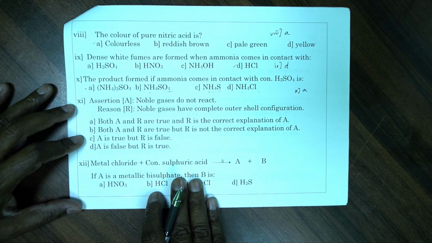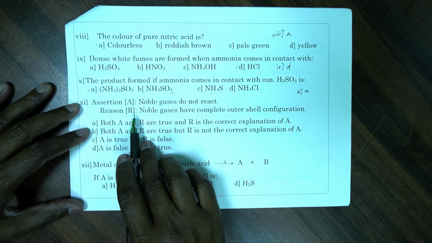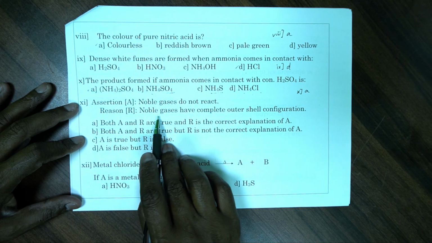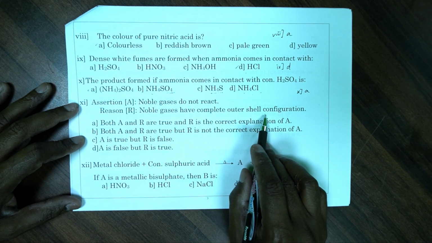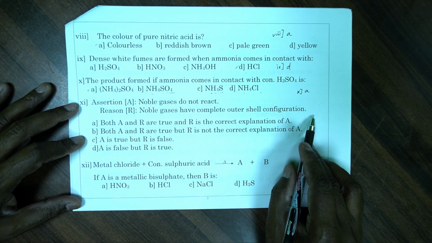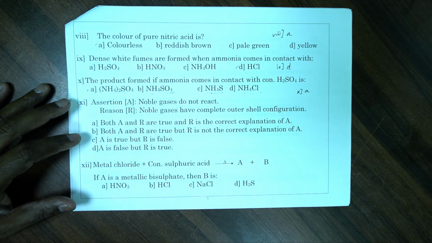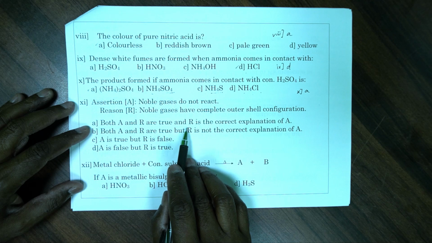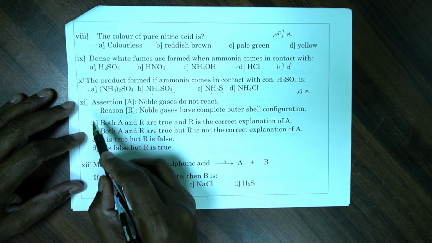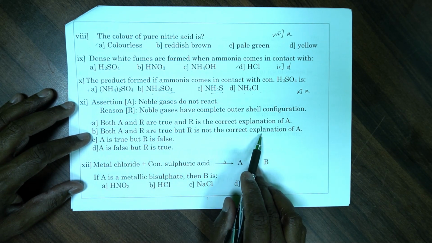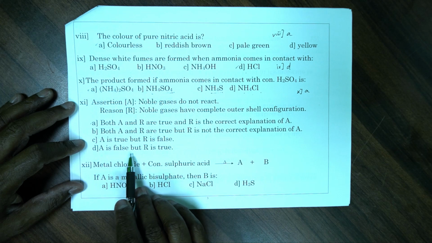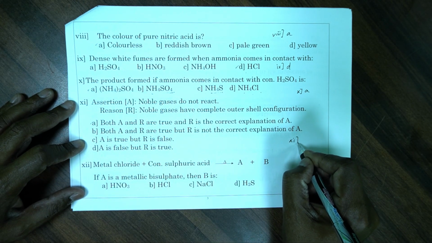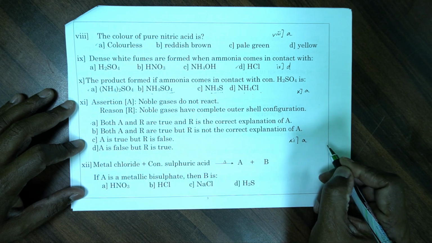And question 11 is assertion and reasoning. The assertion is noble gases do not react. The reason is noble gases have complete outer shell configuration. The reason is correct. The assertion is also true. Both A and R are true, and R is the correct explanation of A. So 11, it is A.